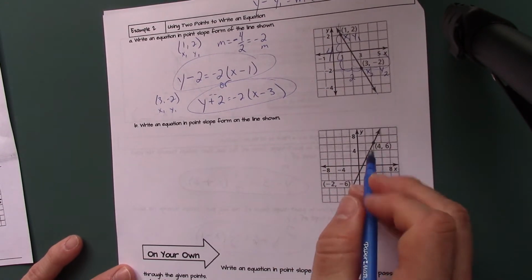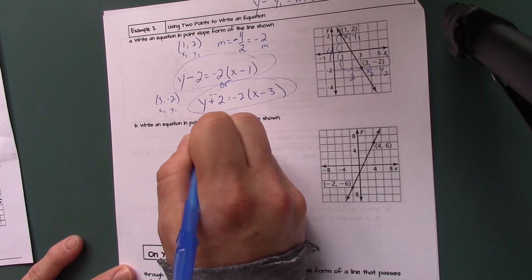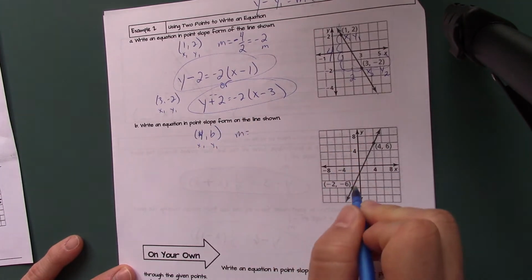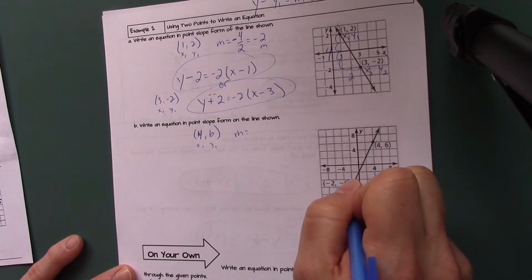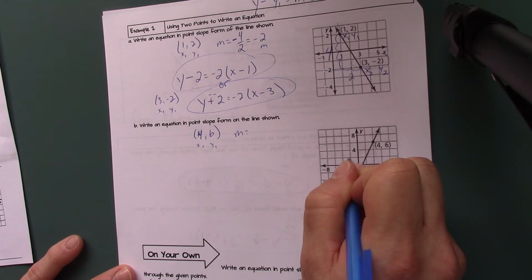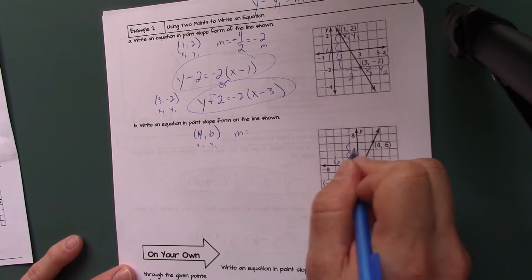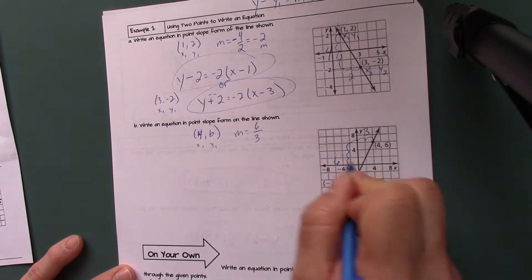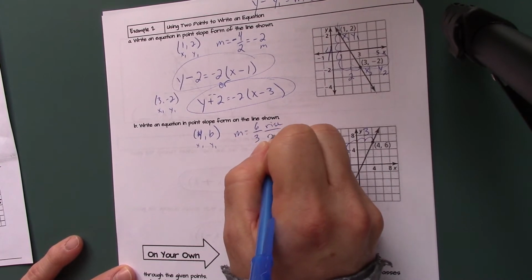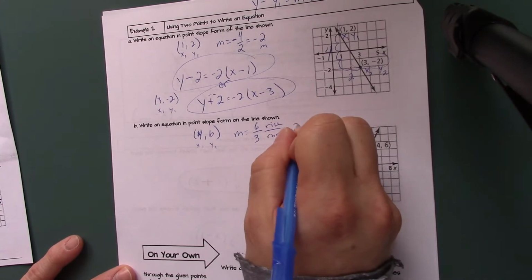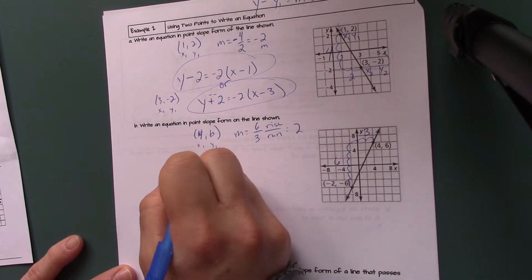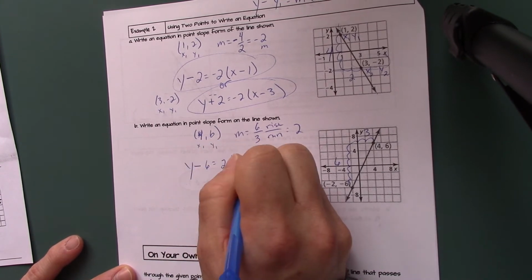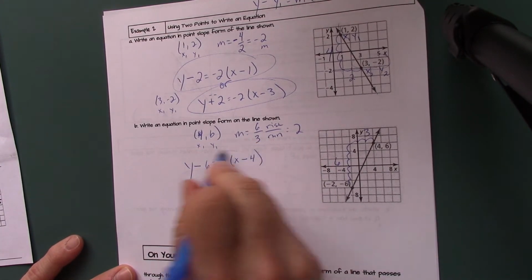I've got 2 points. And again, if I use the point 4, 6 and call that x1, y1, I've got to find my slope here. My slope from here to here is up 1, 2, 3, 4, 5, 6, and over 1, 2, 3. Okay, 6 over 3, because again, it's the rise over the run, is 2. Okay, so y minus y1 equals the slope 2 times x minus x1. And that's it. That's the answer.